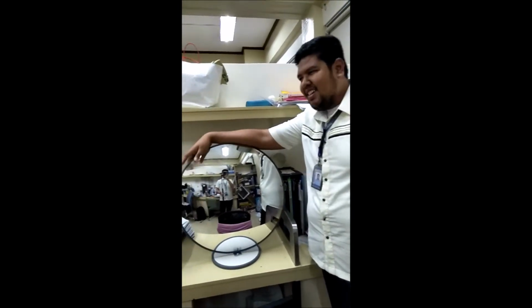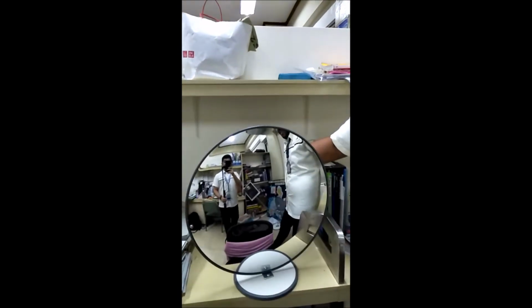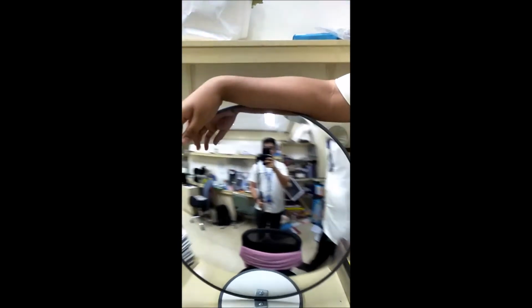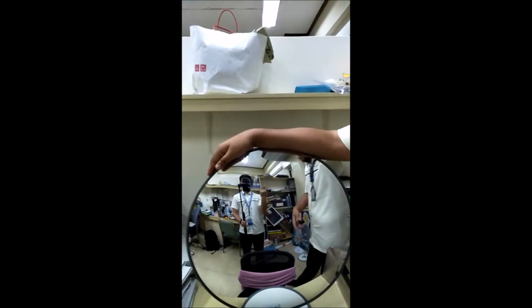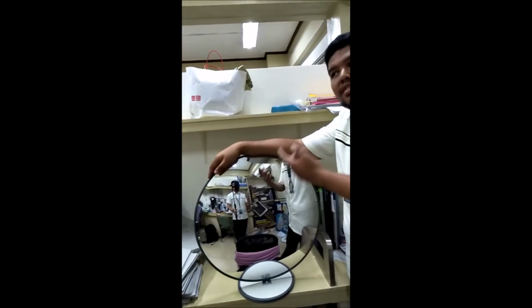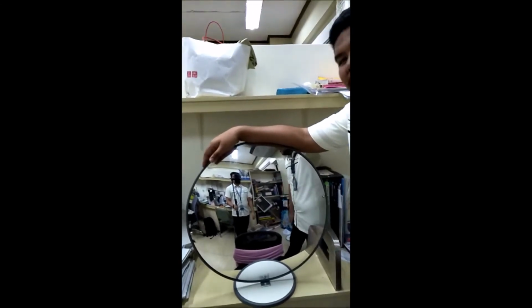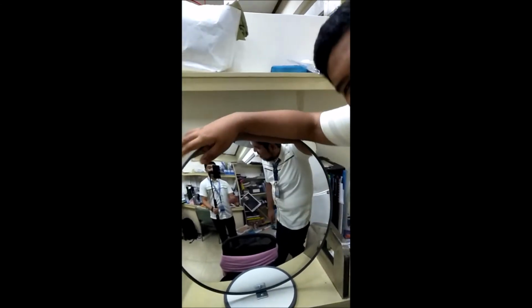How can we know if the image formed is a virtual image? Okay, so what I have here is a convex mirror. A convex mirror only produces virtual images. So you can observe the image formed on the mirror is in upright position, which tells us that this mirror creates virtual images.